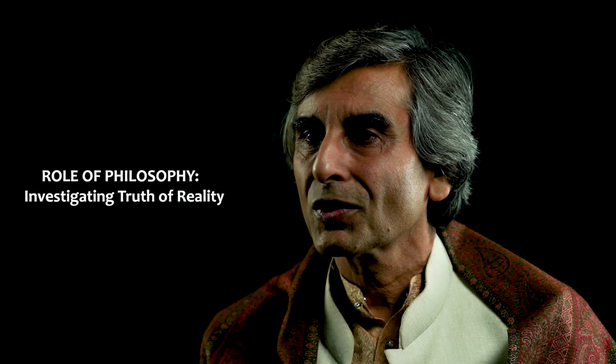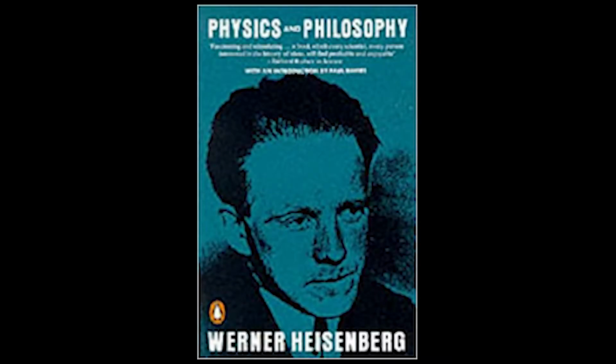Werner Heisenberg was a Nobel laureate. He investigated reality through quantum physics. Penguin has published his book titled Physics and Philosophy. This reflects the influence and impact philosophy has with reality. He explains his contribution of uncertainty principle in this book.